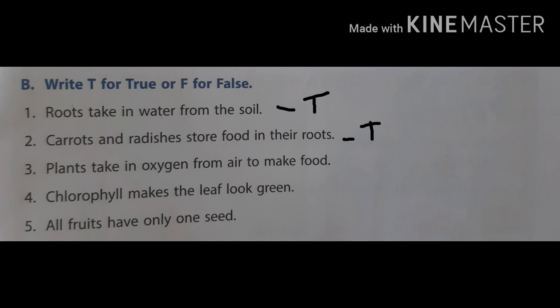Next, third sentence, plants take in oxygen from air to make food. You may get confused with this sentence. Children, understand one thing. Plants also breathe like us. They breathe in oxygen and breathe out carbon dioxide, same as us. But they use the carbon dioxide to prepare their food. The breathing and the preparation of food, that means photosynthesis, are entirely different processes happening in plants.